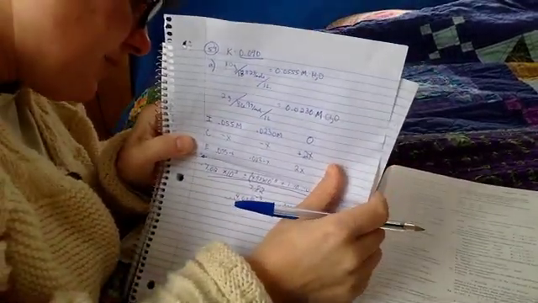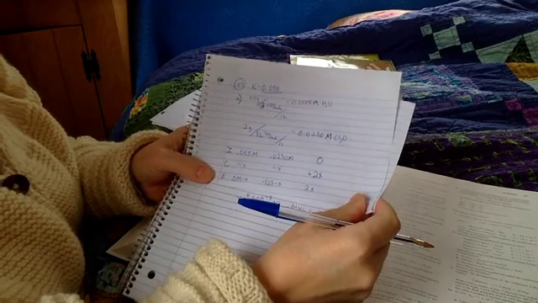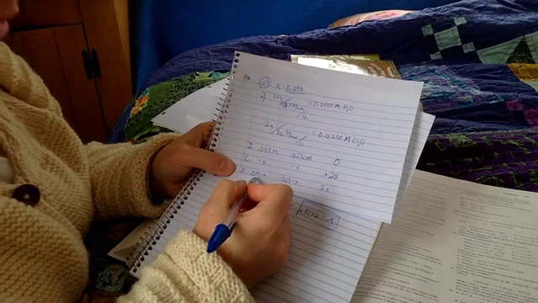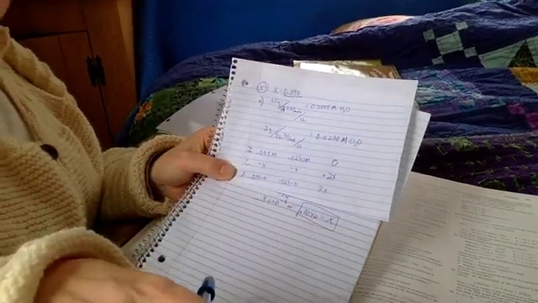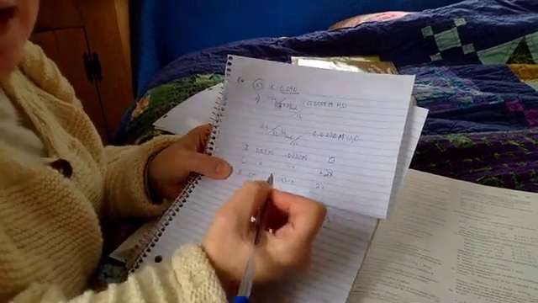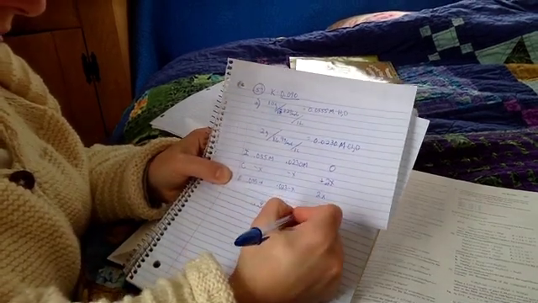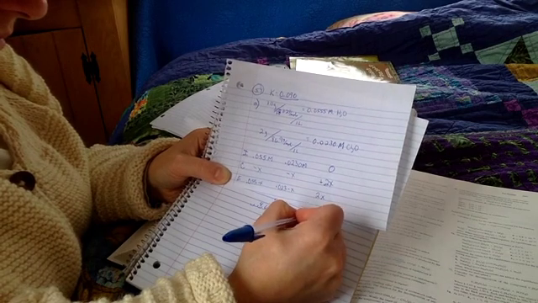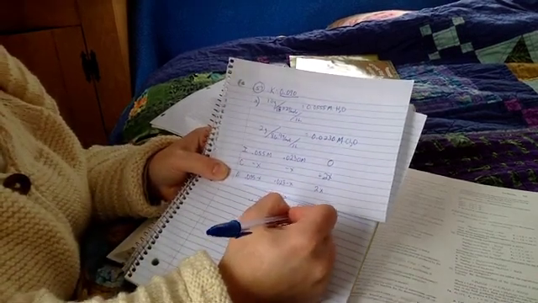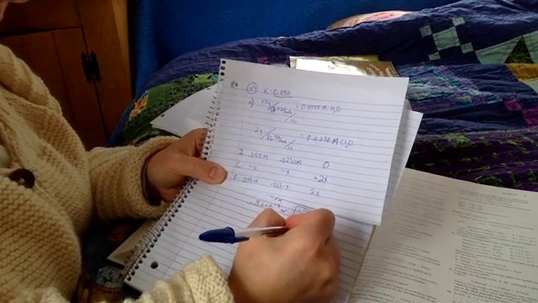And now just look back, what are they asking for? Concentrations of all species at equilibrium for each of the following cases. So we just take this x we have got and plug it back in here. 0.055 minus x, so basically it's 0.055 minus 0.005, which is going to be 0.05.